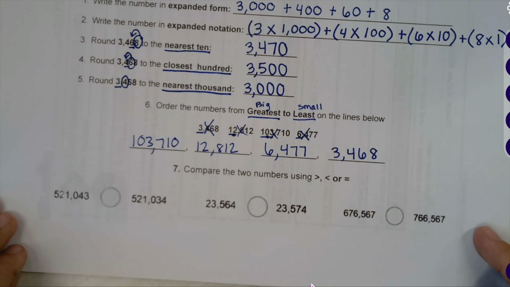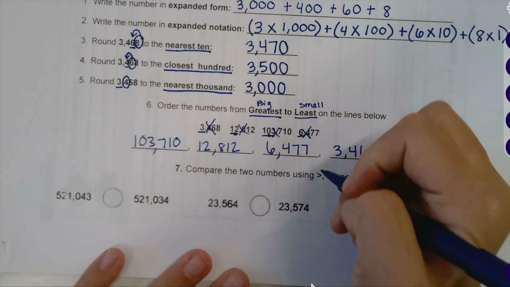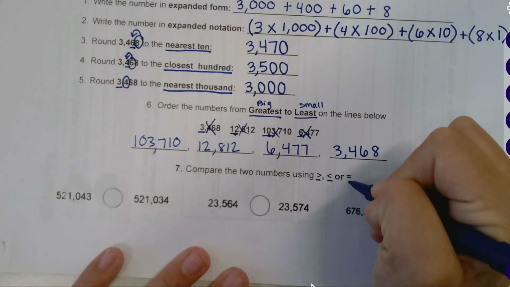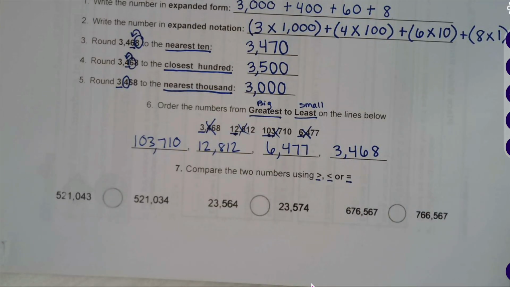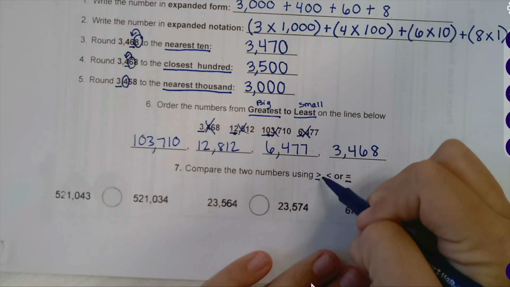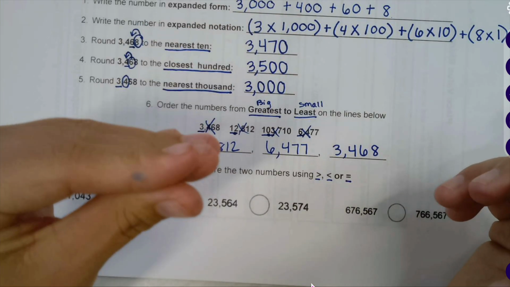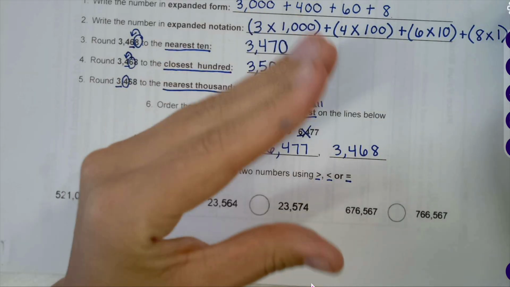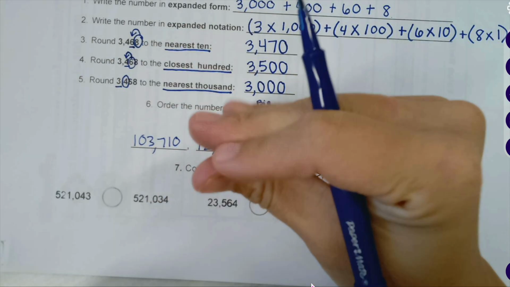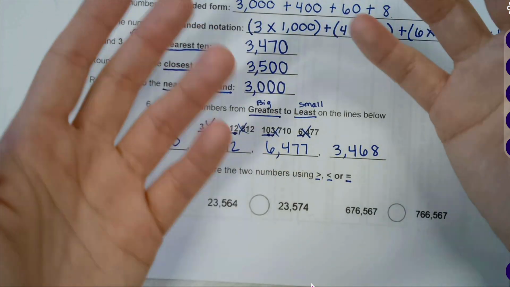Okay. This says compare the two numbers using greater than, less than, or equal. Well, when you were in second grade, you learned of greater than, less than, or equal to as like the little alligators. And when we see the greater than, less than signs, we know which direction they go because the alligator wants to eat the biggest number.